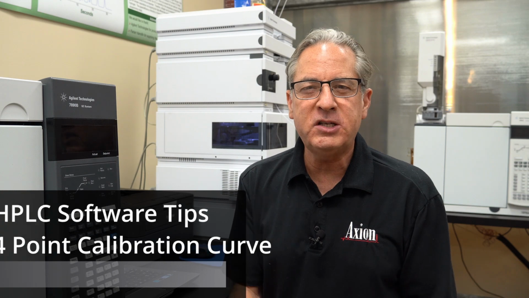So let's talk quantitation. One of the most popular things we do in our LCGC bootcamp is build calibration curves. We do a 4-point external standard for HPLC, and we do a 3-point internal standard for GC, and that gives our participants real hands-on experience in building calibration curves.